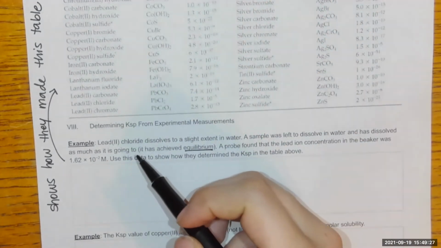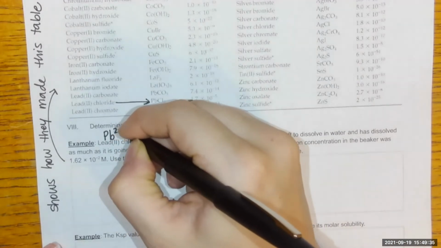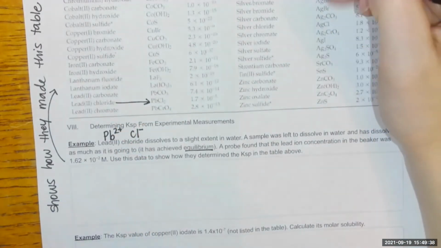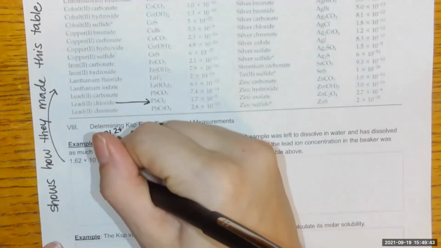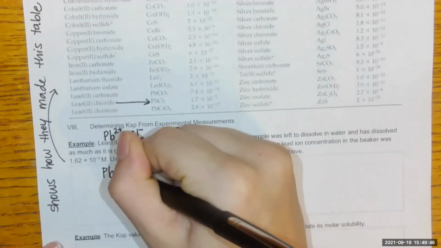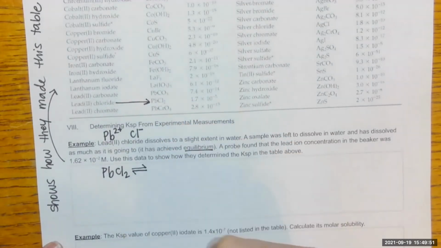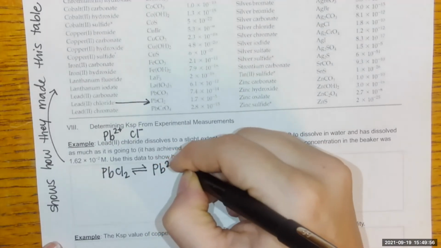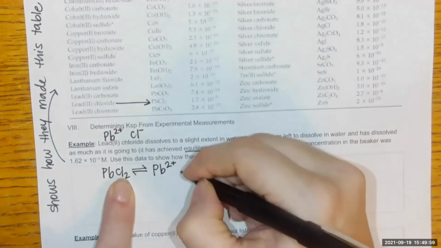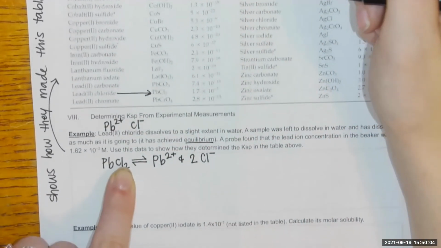Lead 2 chloride is this one, PbCl2, because it's lead 2 plus. Chloride is in the 1 minus always column, so we've got to put them together like this. PbCl2. In equilibrium, you get 1 Pb and 2 chlorines.